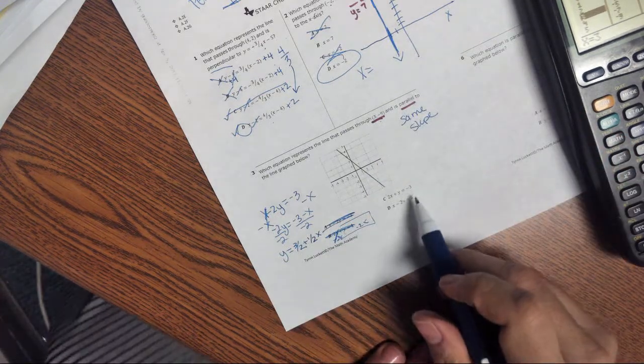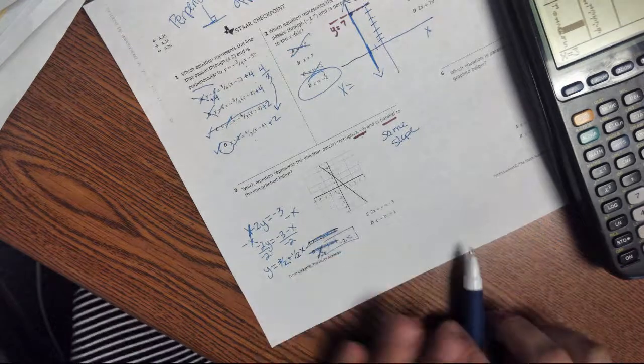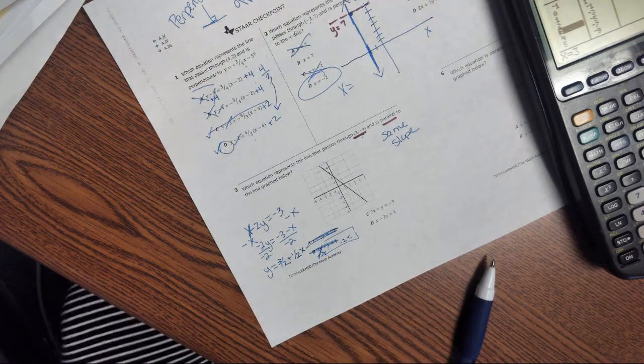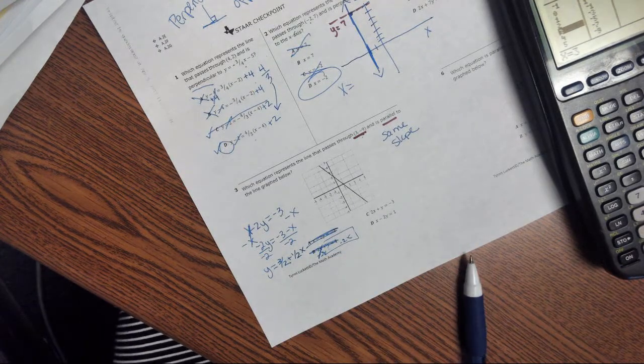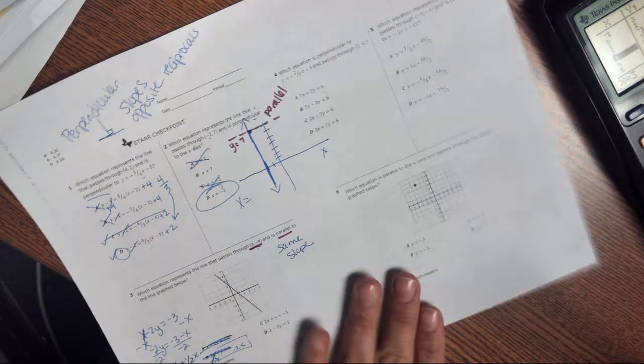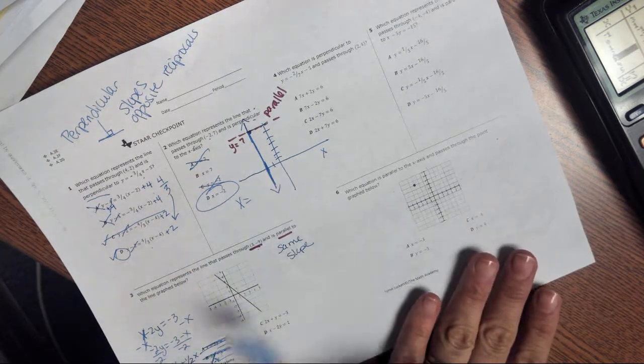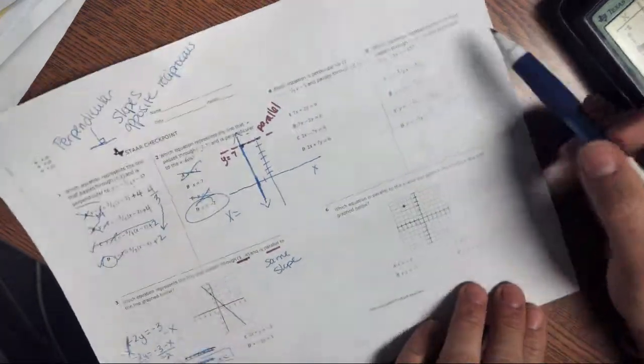Alright, I'm going to pause it. I want you to do the same. Once you work through C and D, there's only one answer that obviously goes through the point (3, -9) and is parallel. Alright, I think that I gave you enough of a review on the first 3 for you to be able to work out 4, 5, and 6.